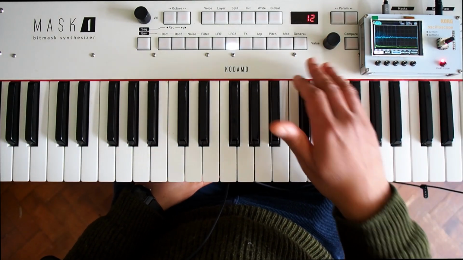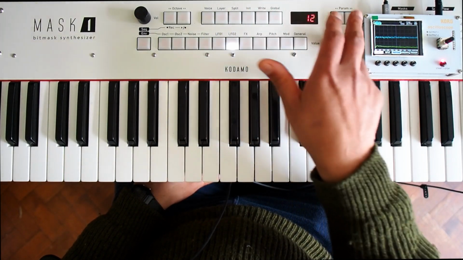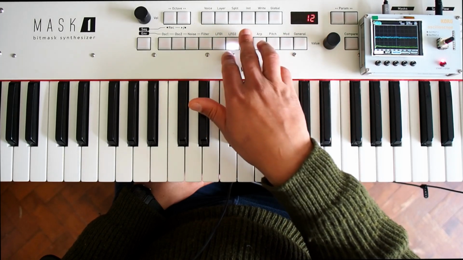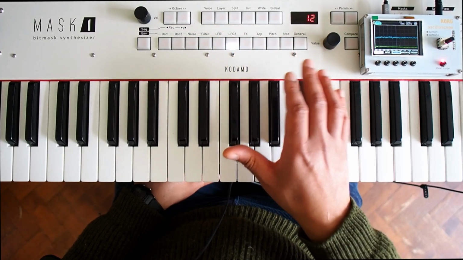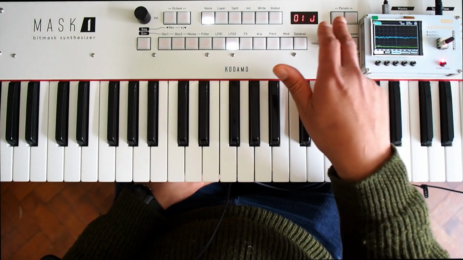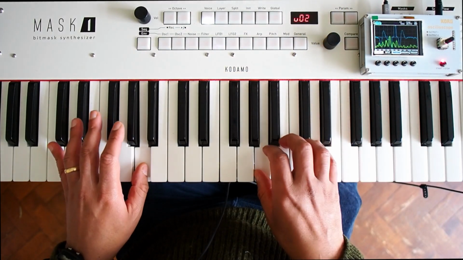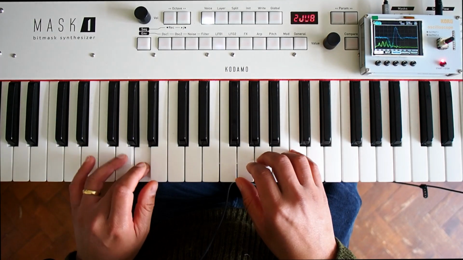So I don't want this to be a series of complaints about the Mask1. As I say, I really enjoy using it. There's just a couple of things I'd point out where they could really improve the flexibility and usability of those LFOs. So I came up with a few new patches over the weekend.